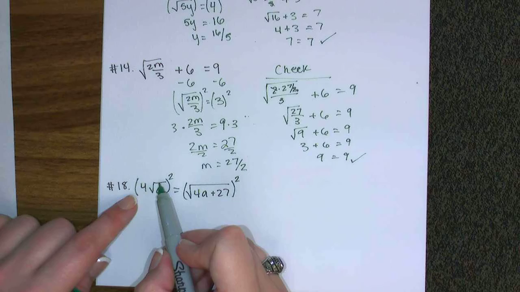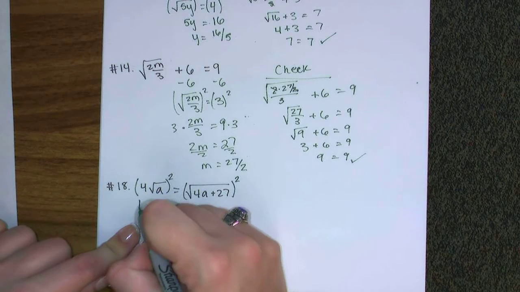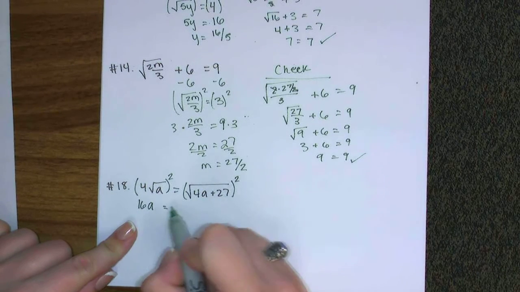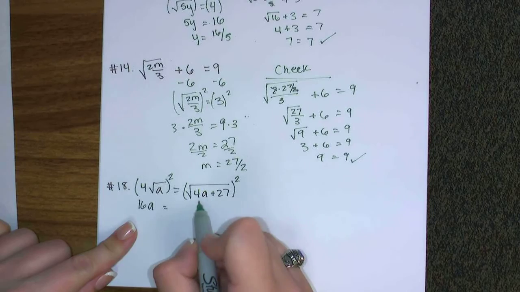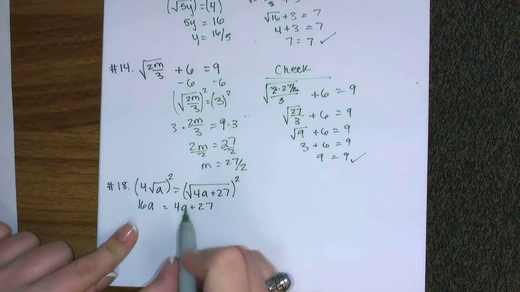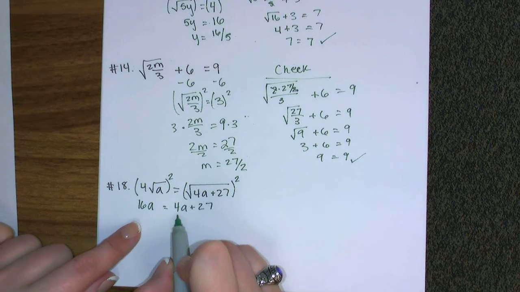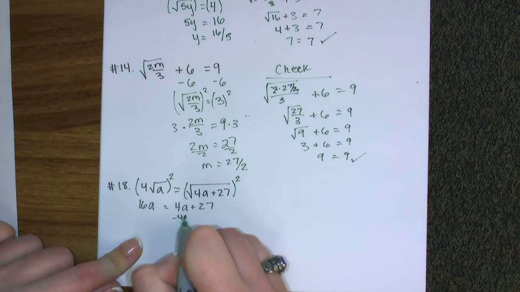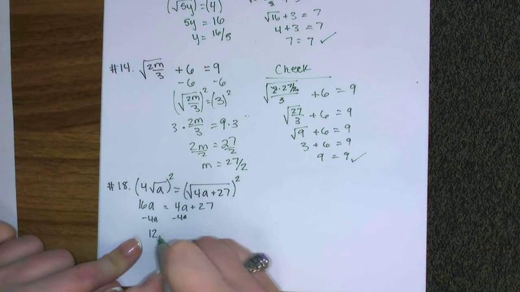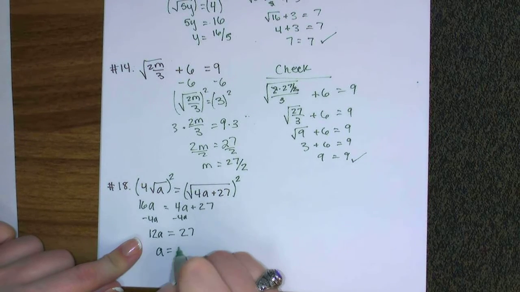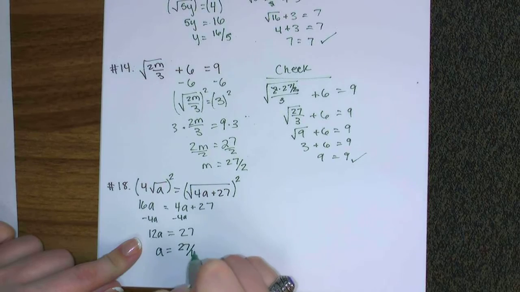So on the left, I get 4 squared is 16. The square root and the square undo each other, so I'm left with a, is equal to the square root and square undo each other, so I'm left with 4a plus 27. So I'm going to subtract this 4a. So that gives me 12a is equal to 27. A is equal to 27 over 12.